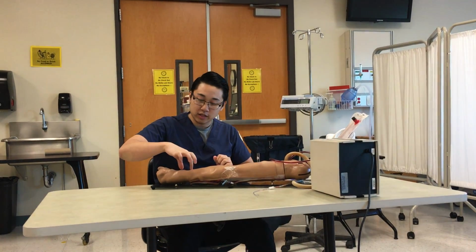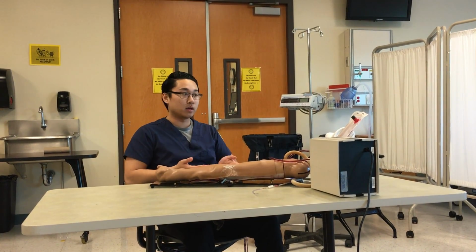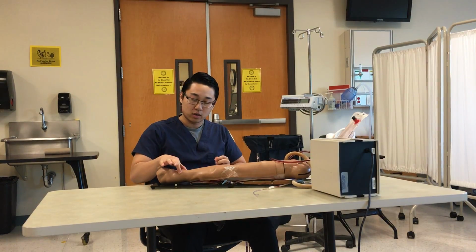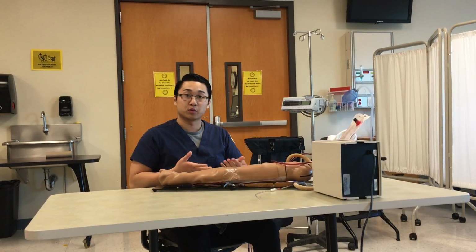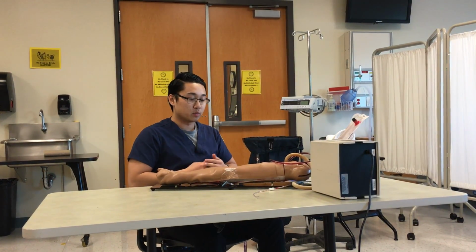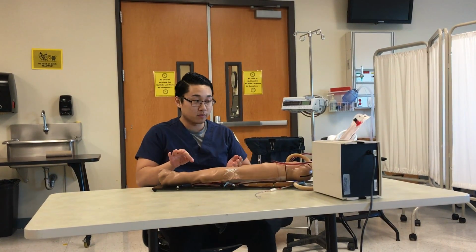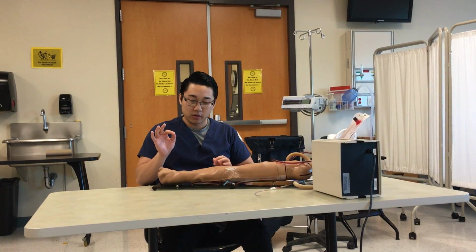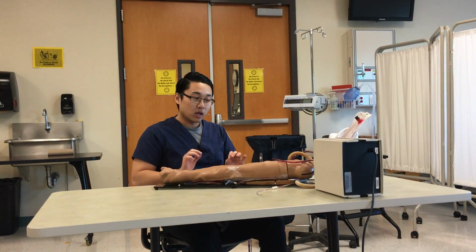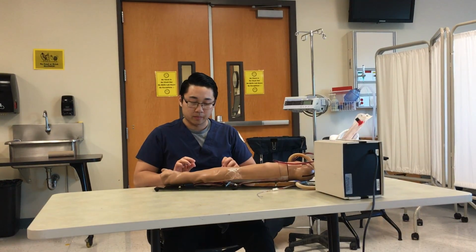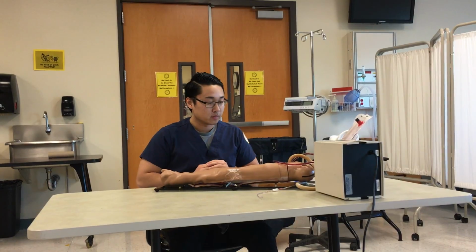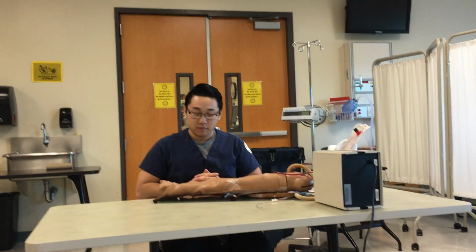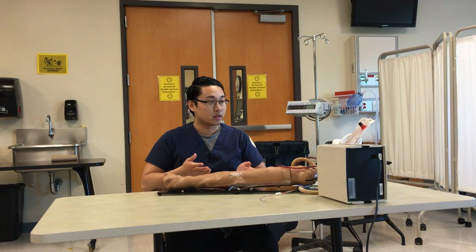I'm gonna check their identification. I can get their name and date of birth and confirm with their armband. I'm going to explain the risks to the patient. Some risks could be there's pain involved, slight pain. You can get skin infection, and also I can cause nerve damage. If the patient understands the procedure, as well as the family, I'm gonna go ahead.